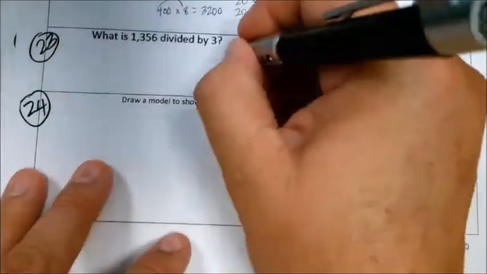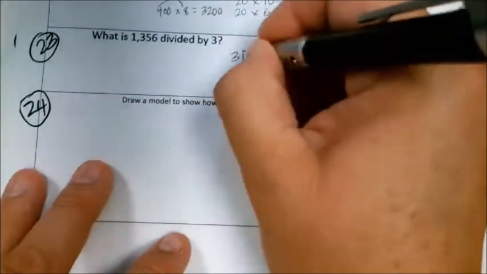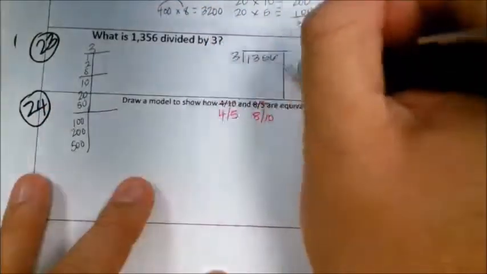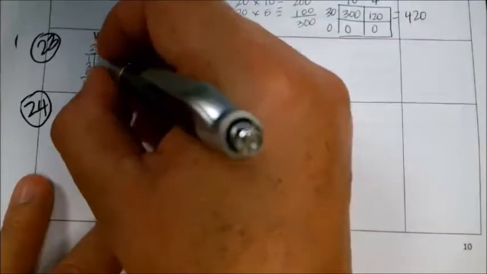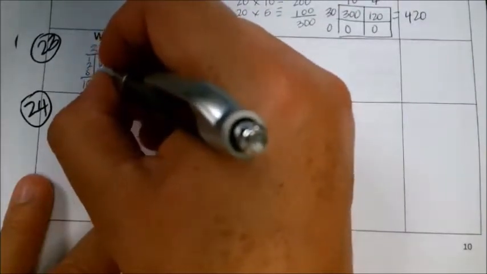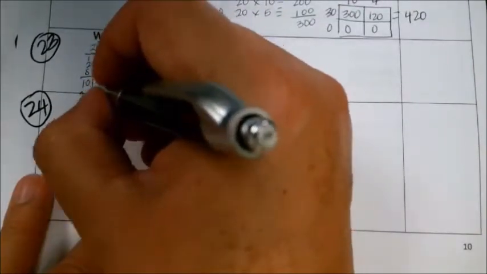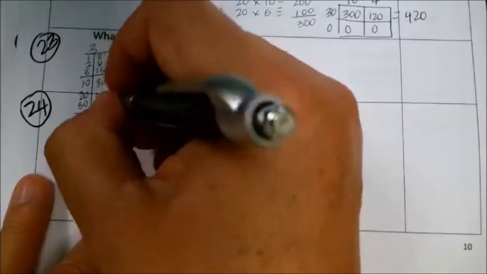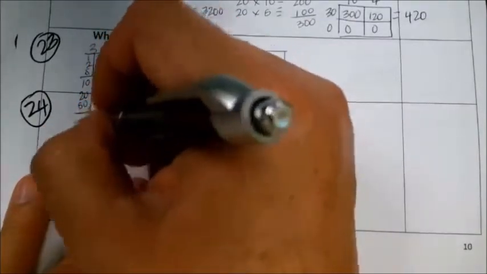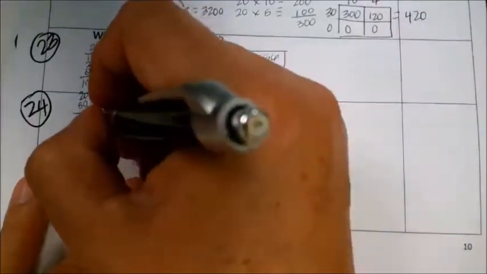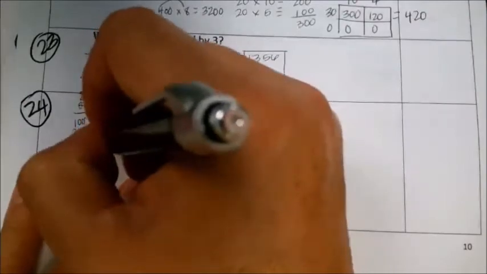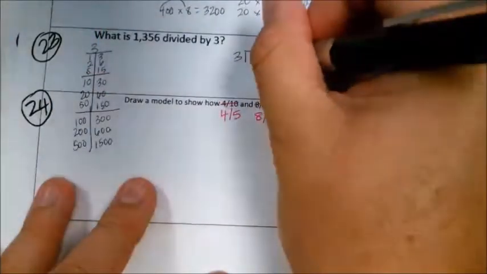Then I'm going to add in 100, 200, 500. And I'm doing that because we are dividing in the thousands. This is 3, 6, 15, 30, 60, 150, and now I just copy these numbers down here and add zeros, so I end up with 300, 600, and 1,500.